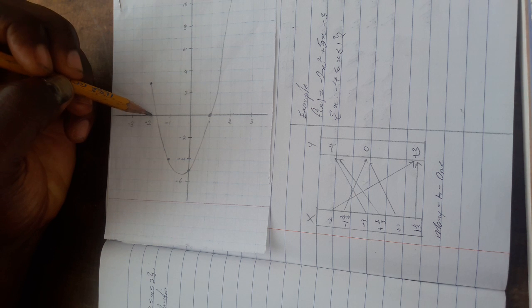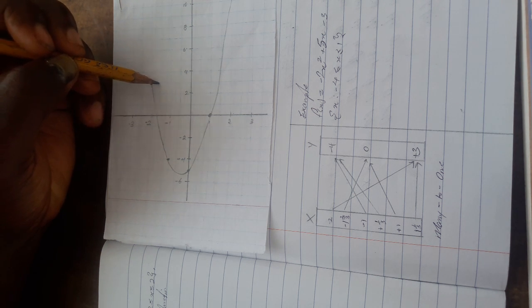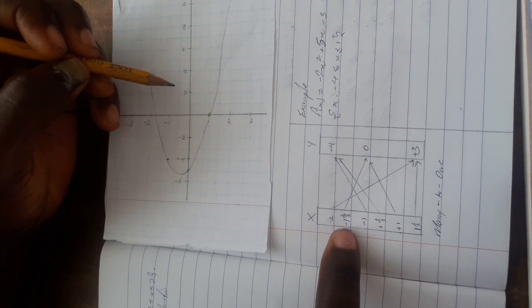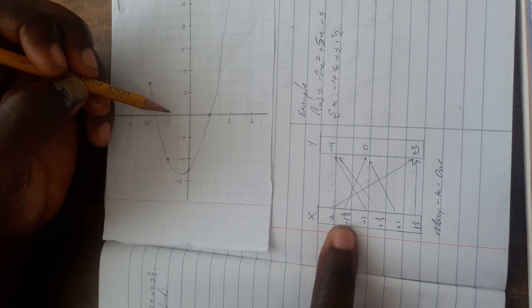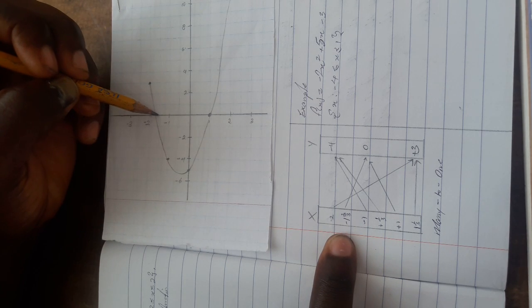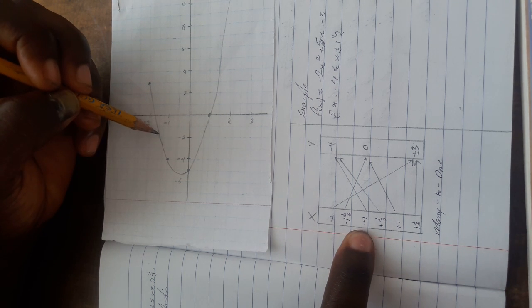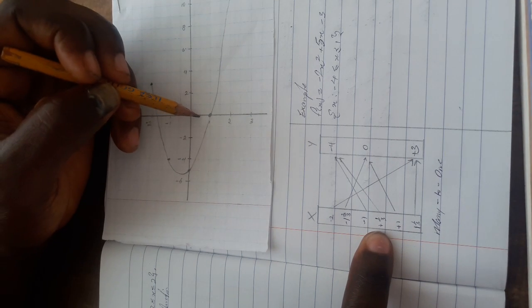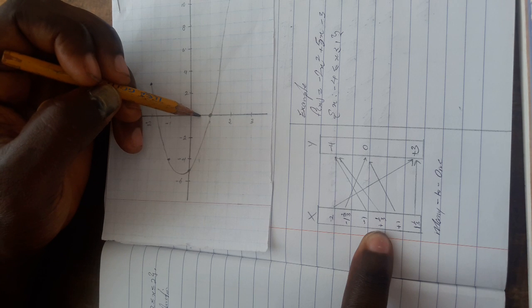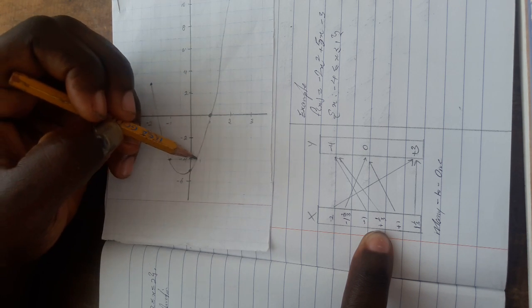Minus 2, y was 3. Also, when x was minus 1 and 2/3, minus 1 and 2/3 is somewhere here, y was this here. When x was minus 1, y was 4. When x was 1/3, see that? 1/3, somewhere there, y is 4 as well.